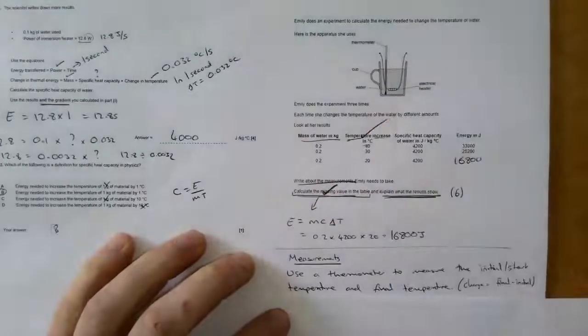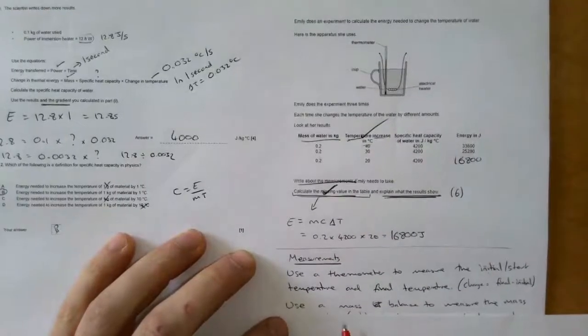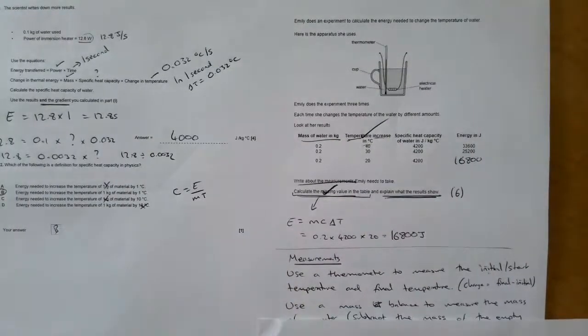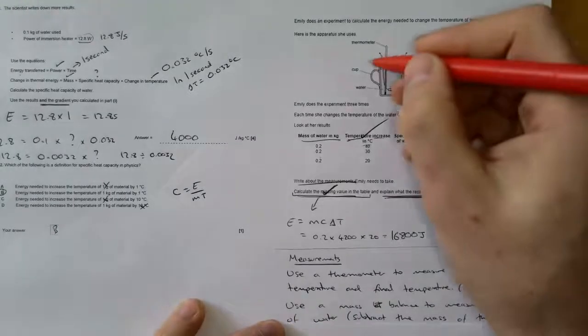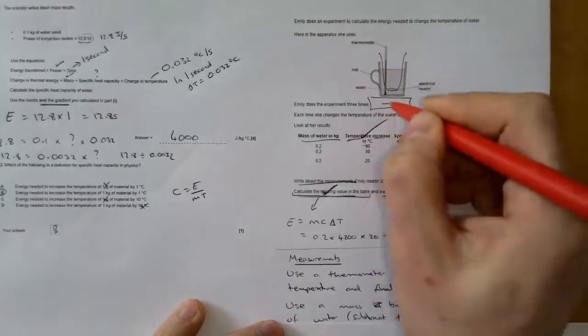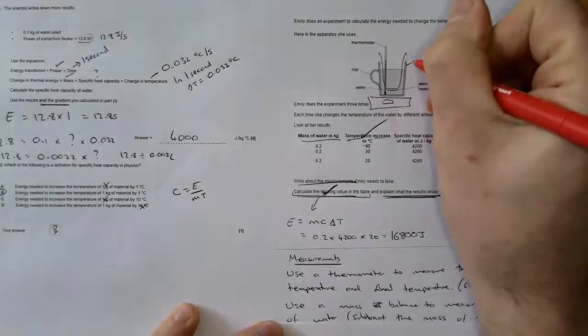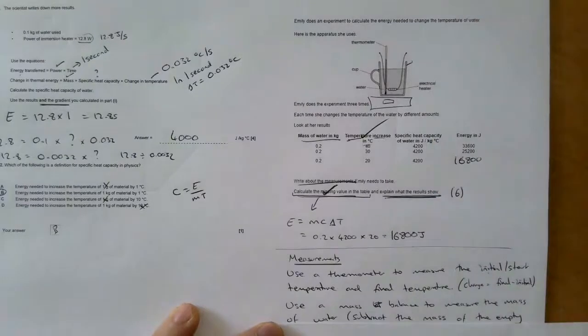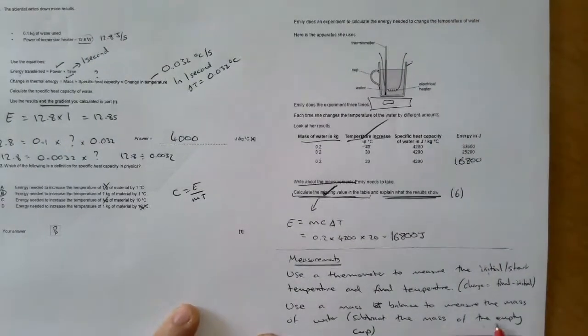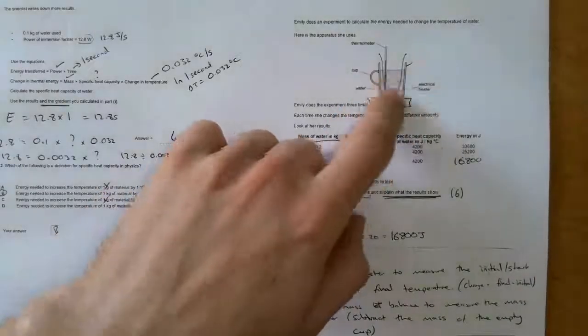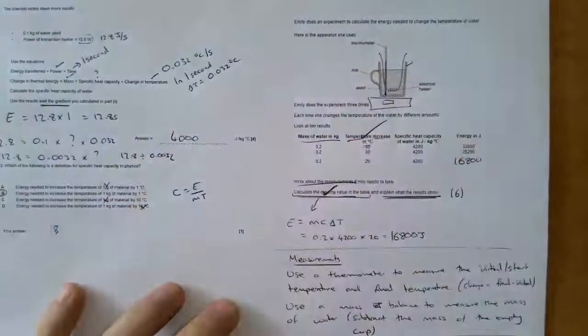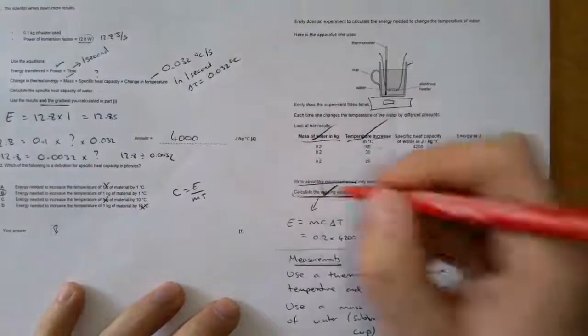So done that one. Mass of water, well, that's really easy. Use a mass balance to measure the mass of water. But if I just put all of this on a mass balance, then that's not going to be quite correct, because I'm also going to measure the mass of the cup as well. So I'm going to subtract the mass of the empty cup from my measurement of my cup and water. So I've done that one. So I've done the measurements.